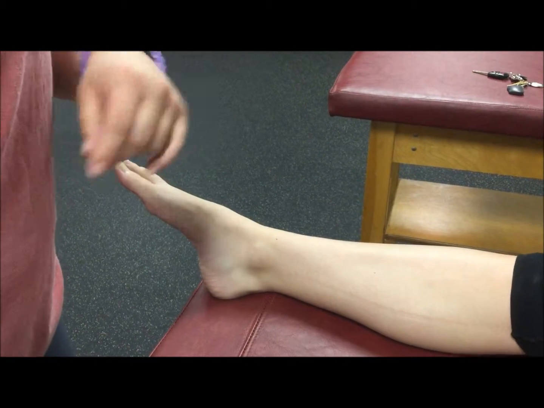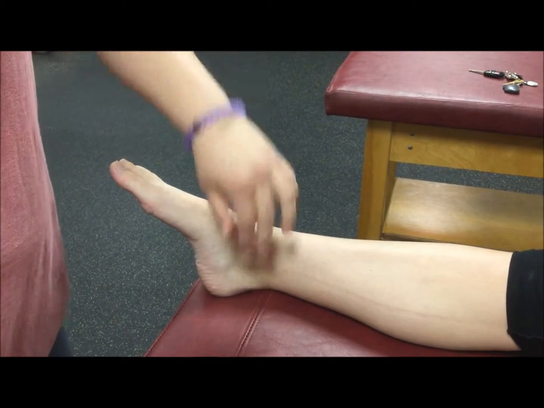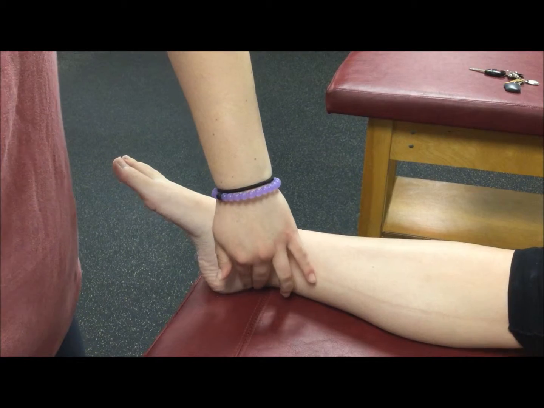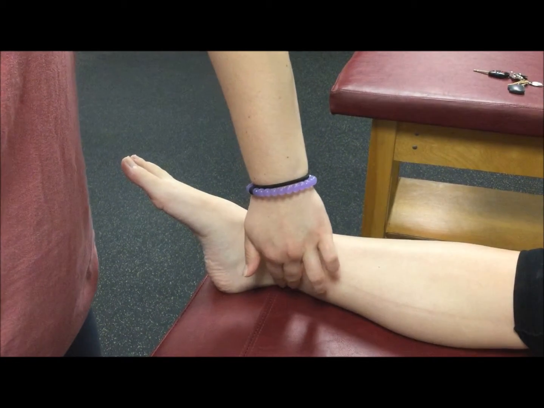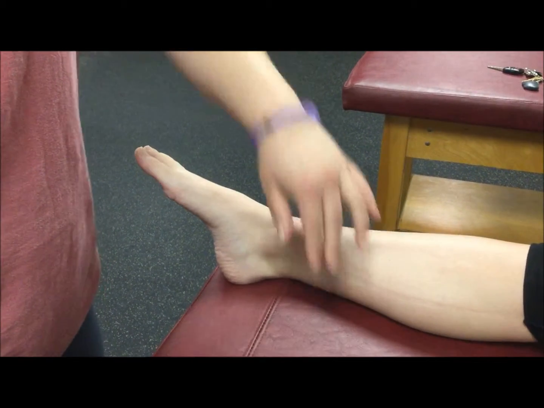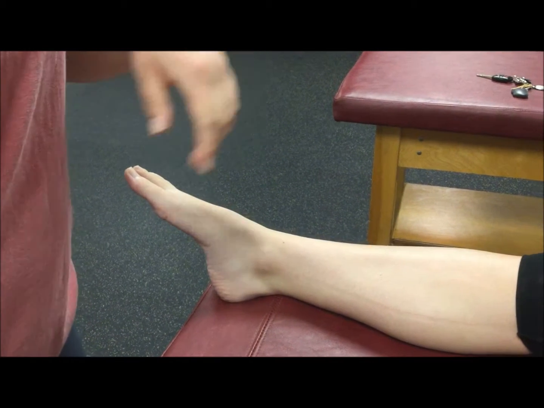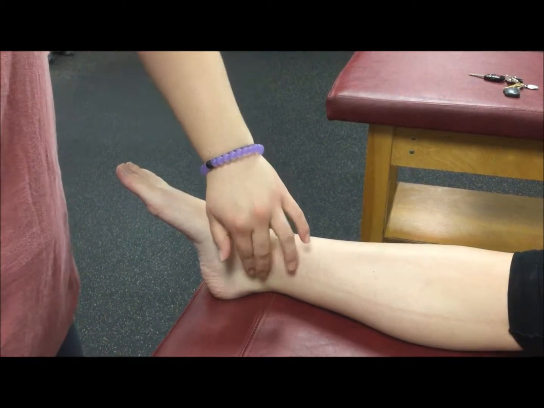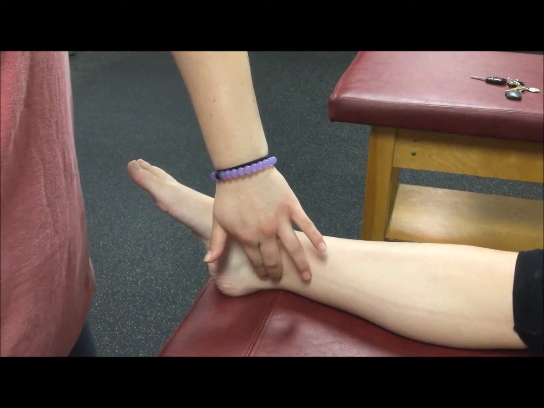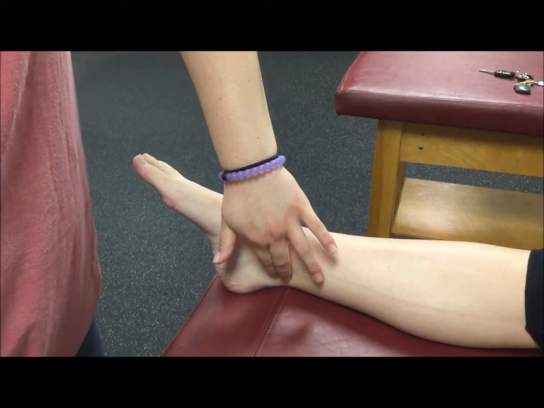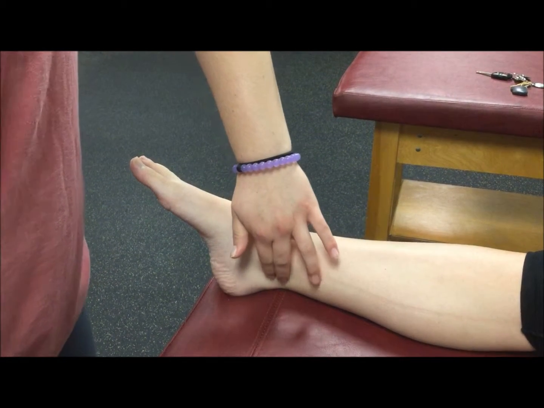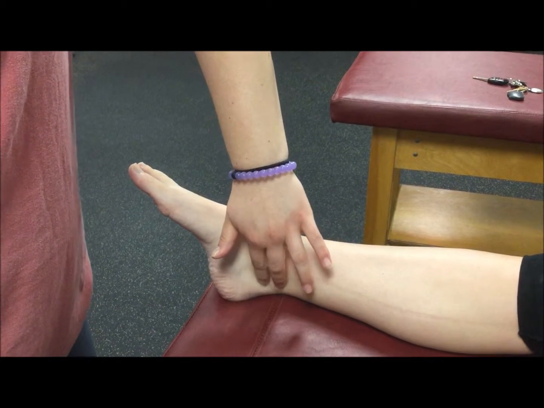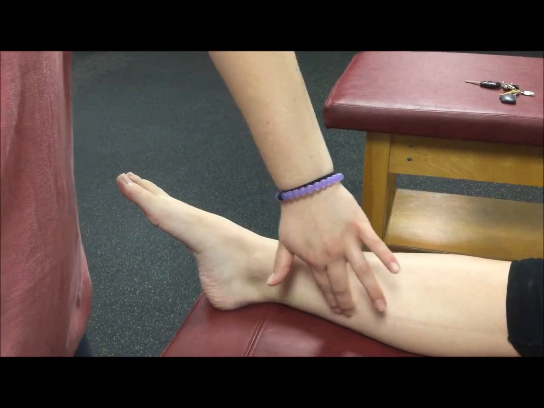The flexor hallucis longus tendon can't be palpated unless it's symptomatic, but it's going to run along the posterior aspect of the tibia and grooves the posterior aspect of the talus. And the posterior tibial artery is going to be between the tendons of the flexor digitorum longus and the flexor hallucis longus. So the foot should be relaxed and non-weight bearing, and it's going to run right along here.